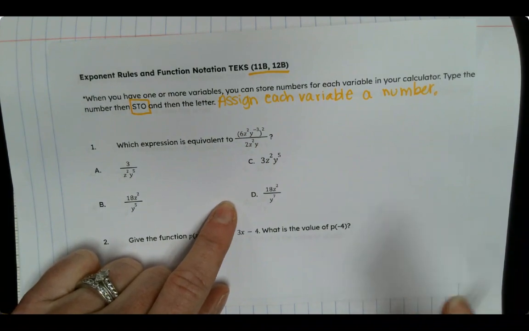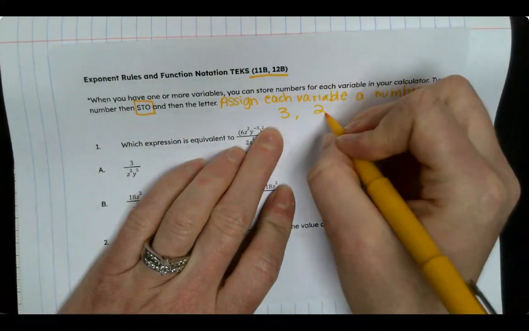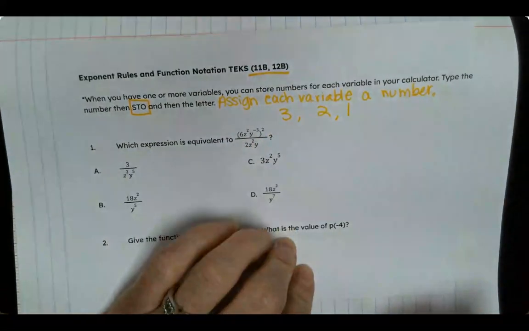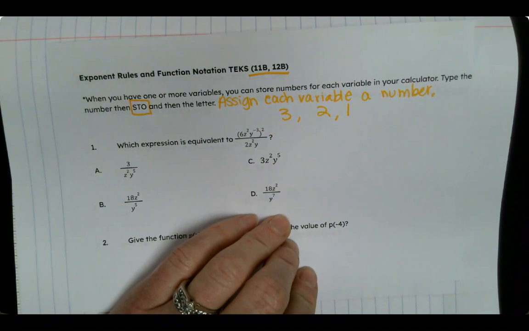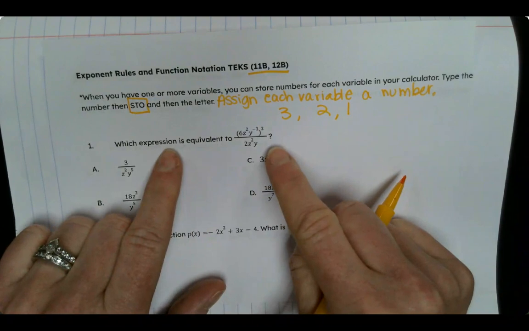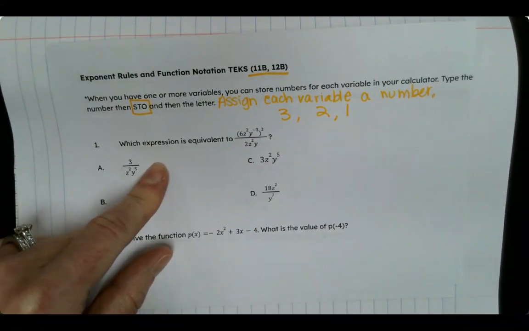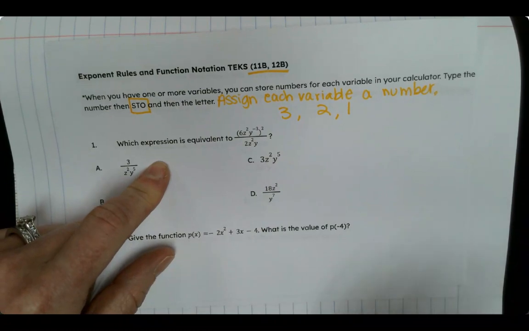So what I always do is I do 3, 2, 1. And if there's more, then I can do 4, 5, 6, but usually there's no more than 3. So I'll look and see what variables I have. And then I start assigning them numbers.